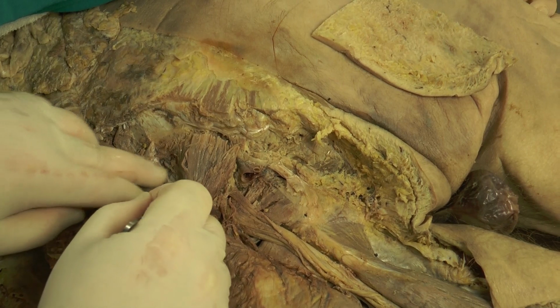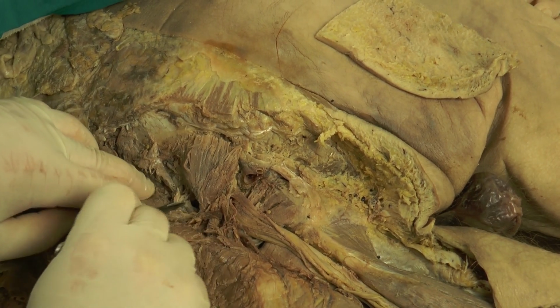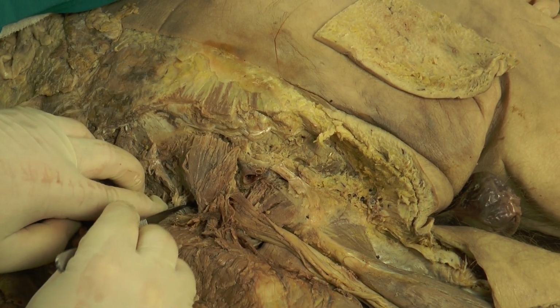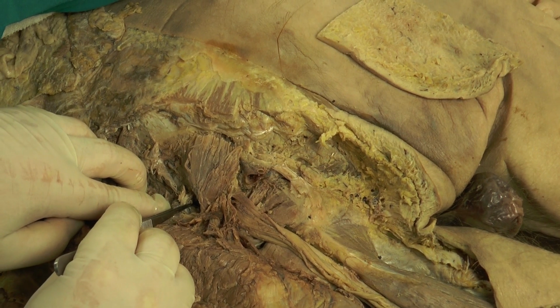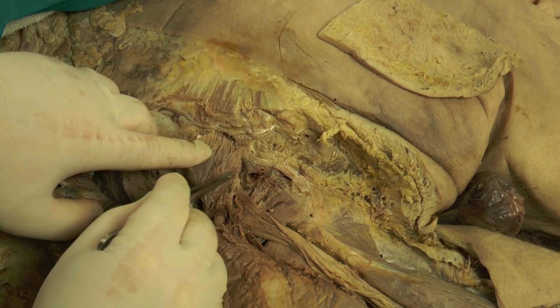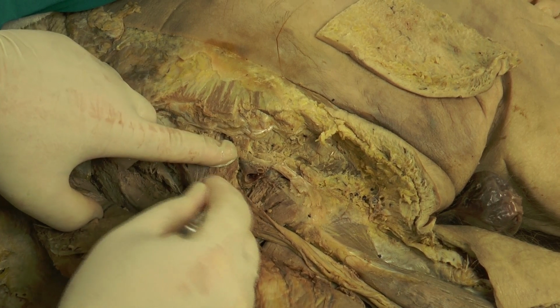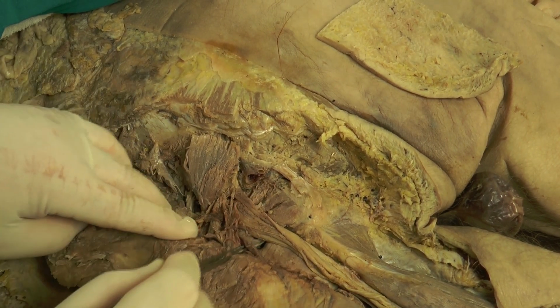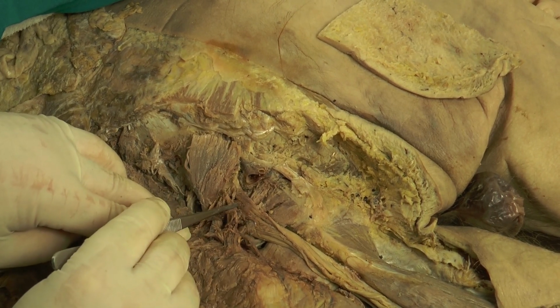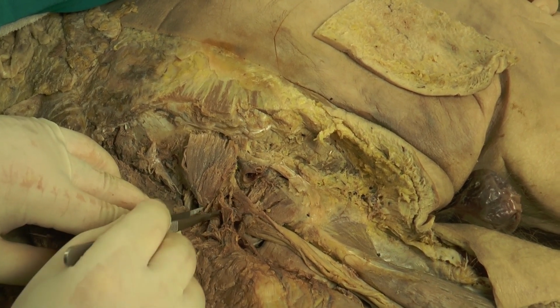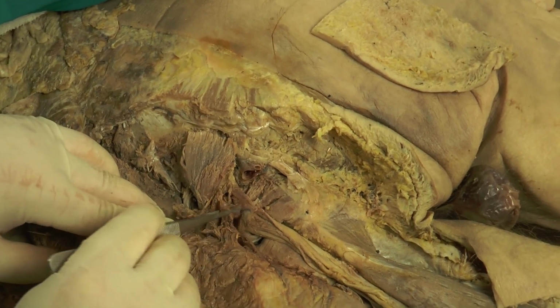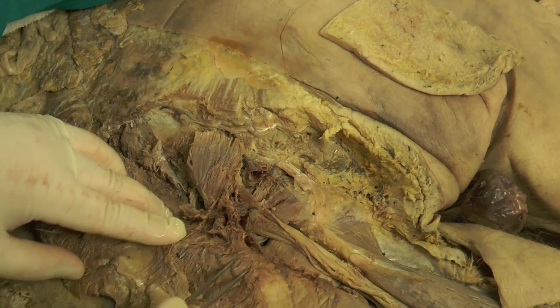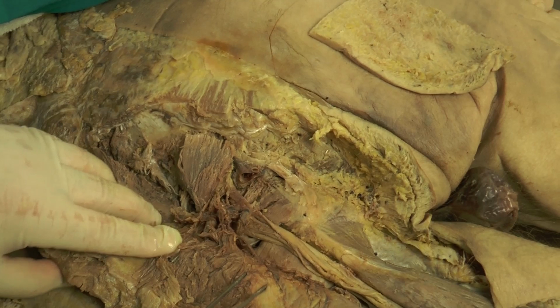From the suprapiriform foramen we have these vessels and nerves: the superior gluteal nerve and superior gluteal artery and vein. Below that, from the infrapiriform foramen, you have this neurovascular supply: the inferior gluteal nerve and inferior gluteal vessels. As you can see, this inferior gluteal nerve goes to the gluteus maximus and supplies it.